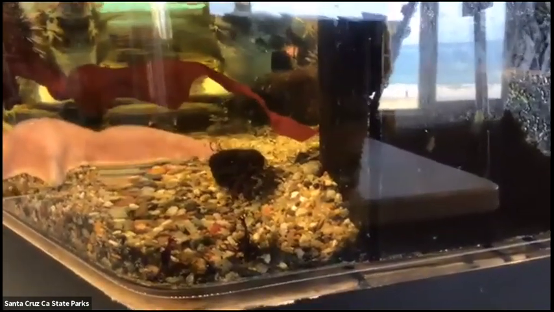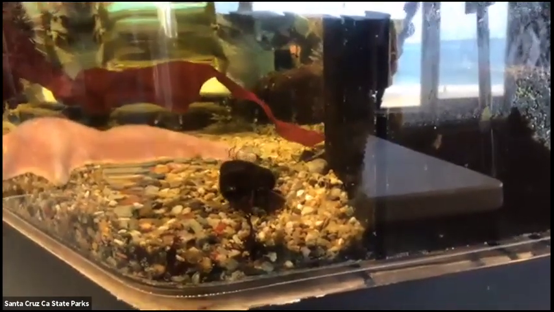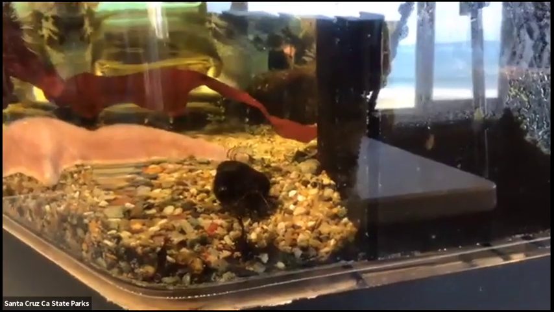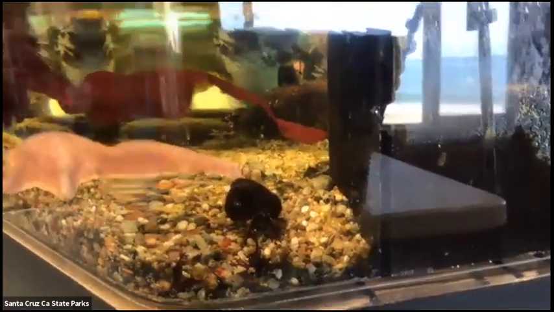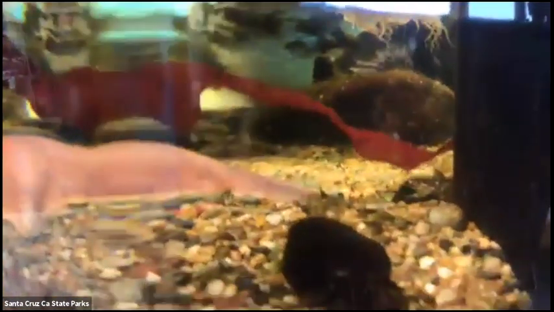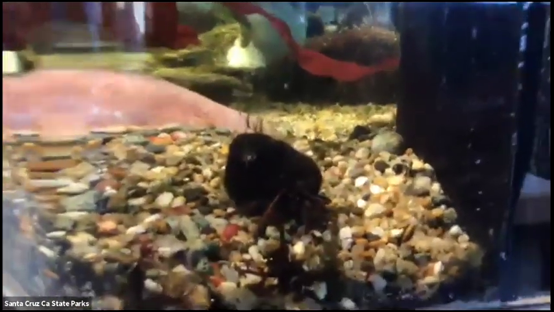Oh, look, he's crawling towards us. You can see those long antennae on the front. Those help it feel around. What a great adaptation. Let's see if we can get even closer. Is it a bit blurry? Yeah, so that's our hermit crab.